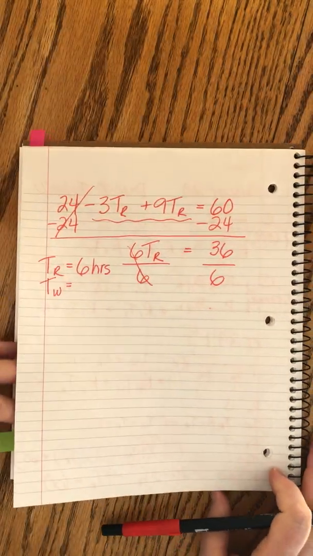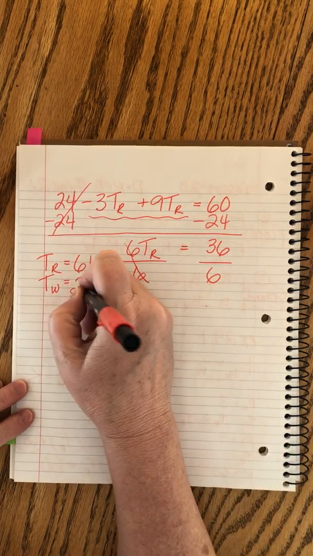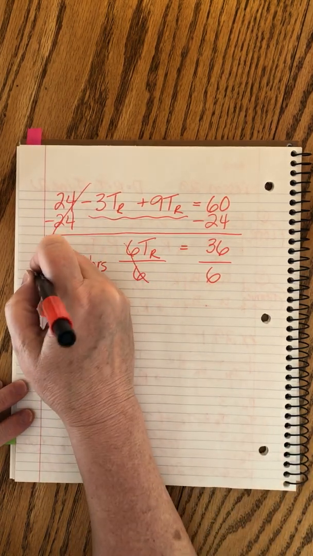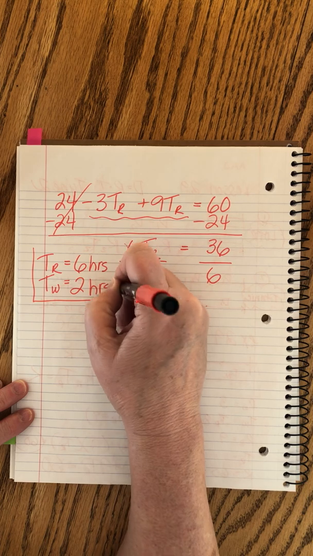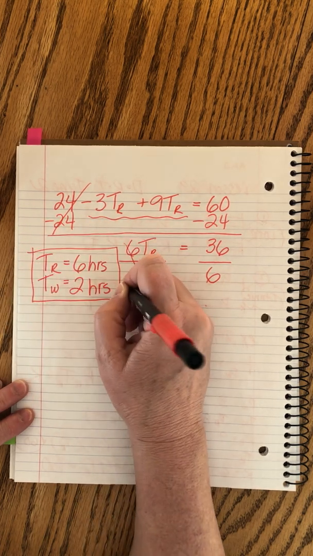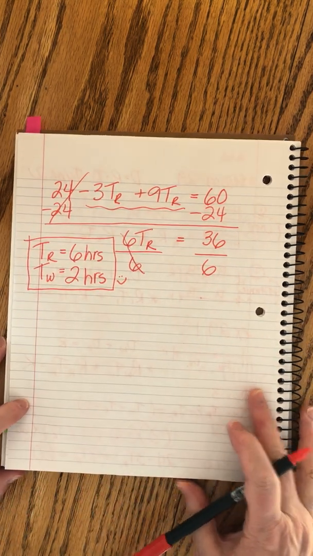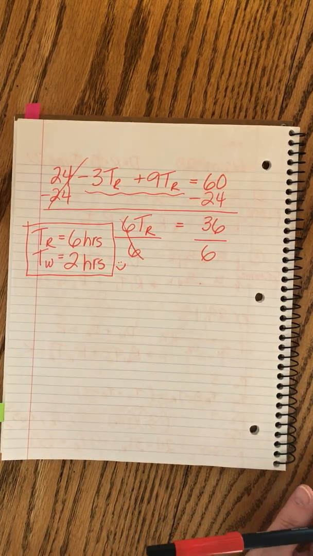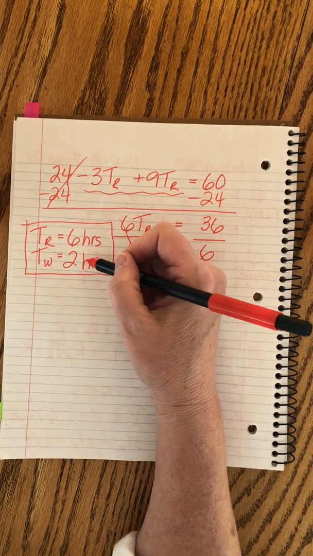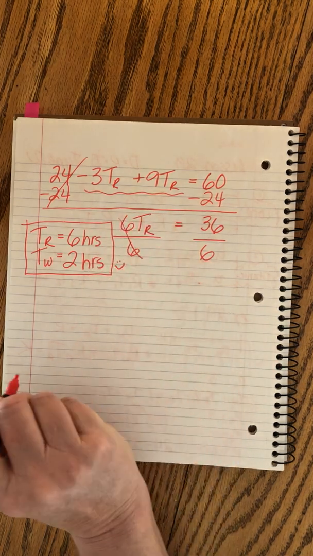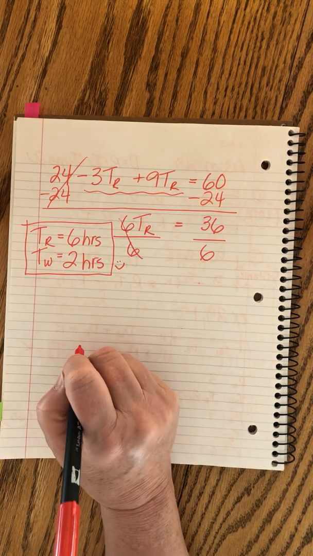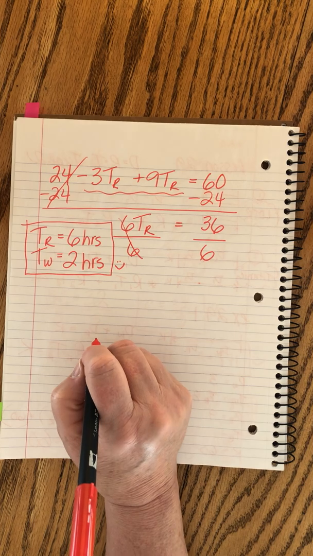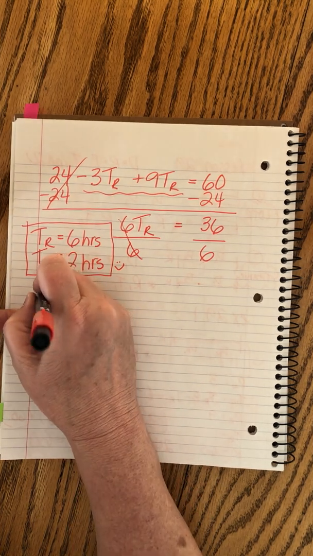That answers 6, so I know that my time of walking had to be 2 hours. This can be my whole answer, or just that. John shows both of these, but this is the answer that we're looking for. Yay! Beautiful. Okay, next problem.